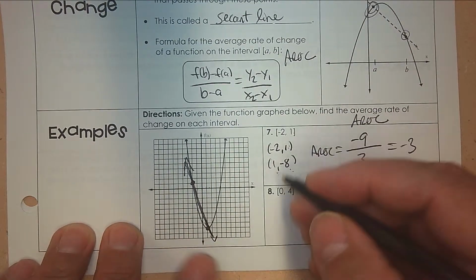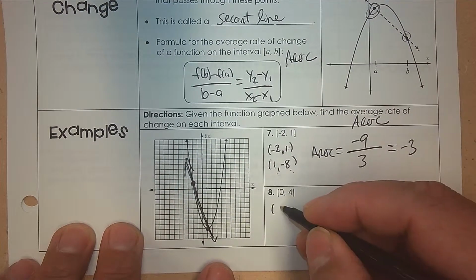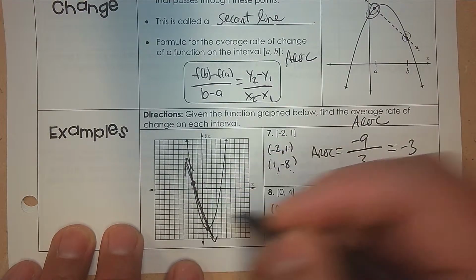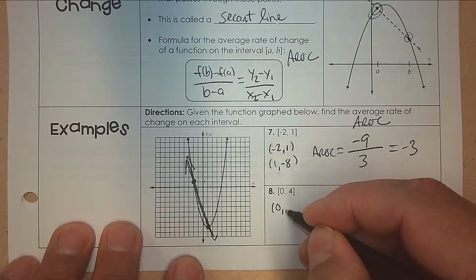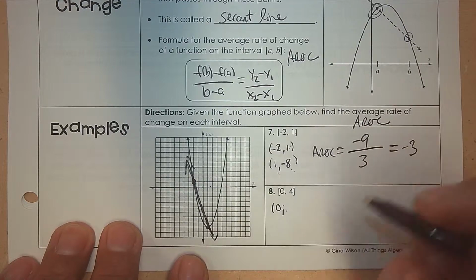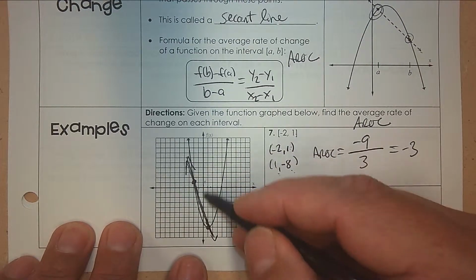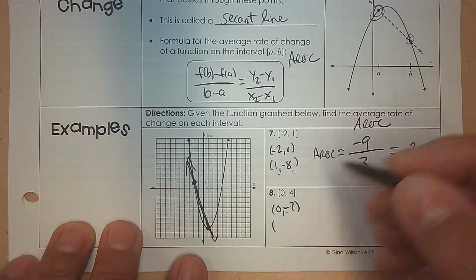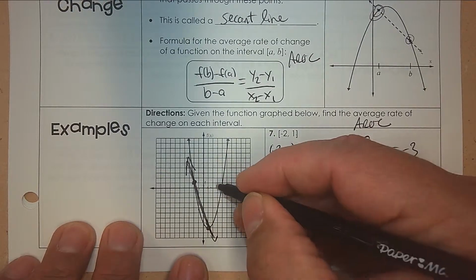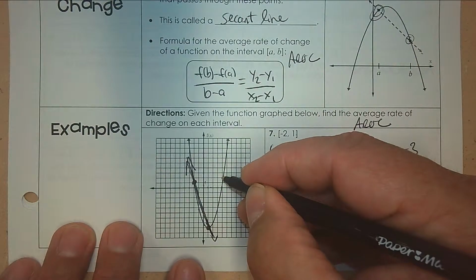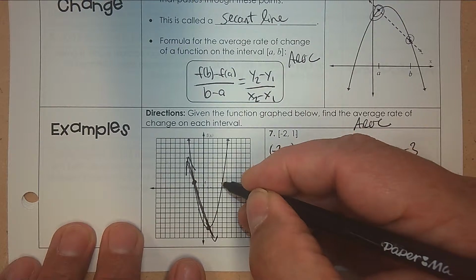So first, identify it on the graph. If I go down at 0, what's that point? At 0, I see negative 7. The other's at 4. And when I go 1, 2, 3, 4, what's the point there? I see 1.